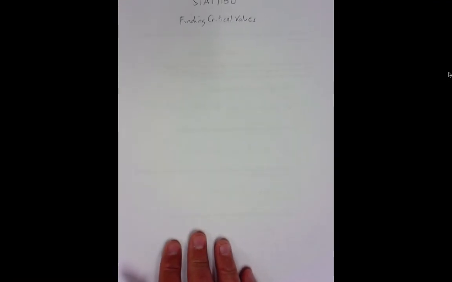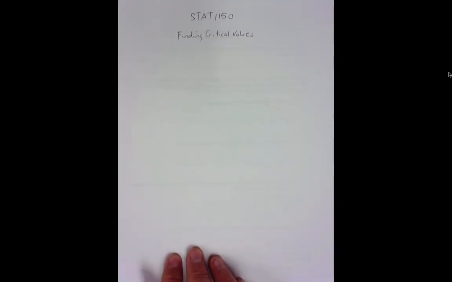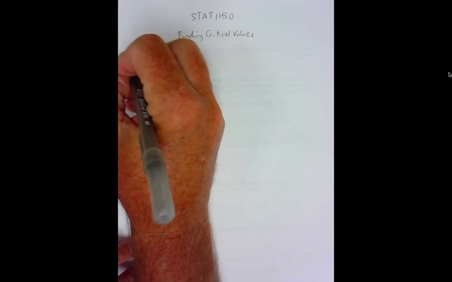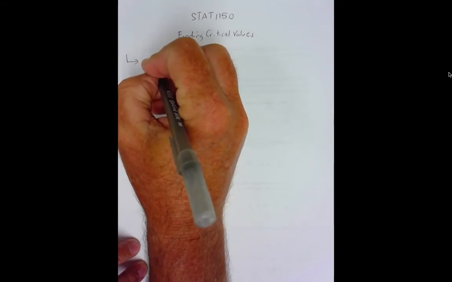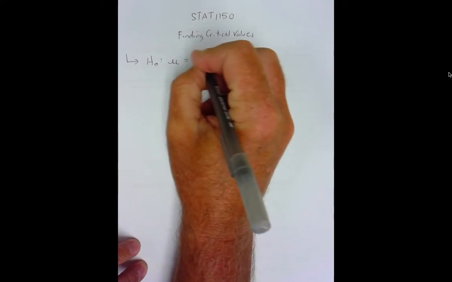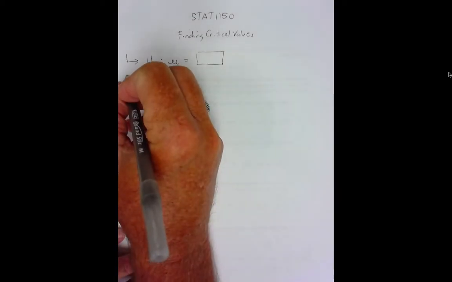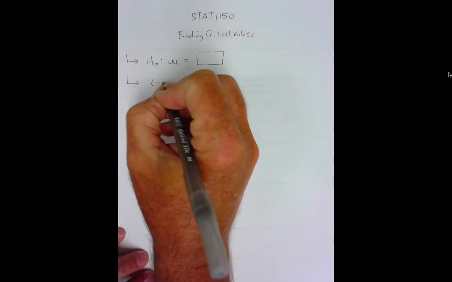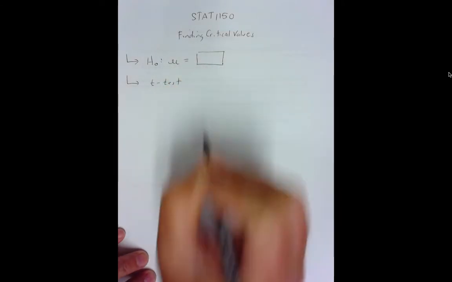Alright gang, this video, Stat 1150, finding critical values. Focus a couple things. First of all, keep in mind that this procedure is when we're testing for a population mean. And when we do that, we conduct what's called a t-test.